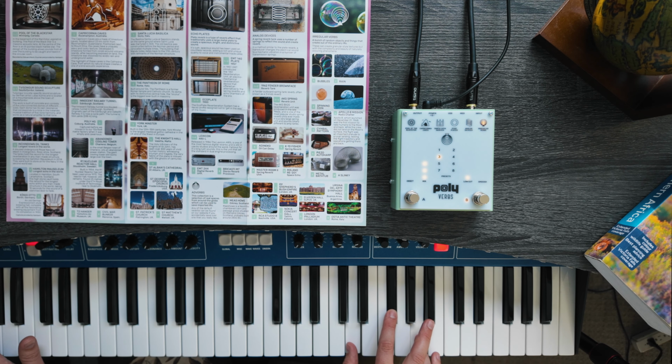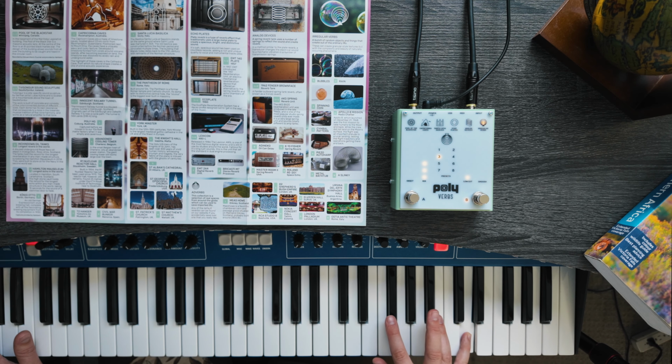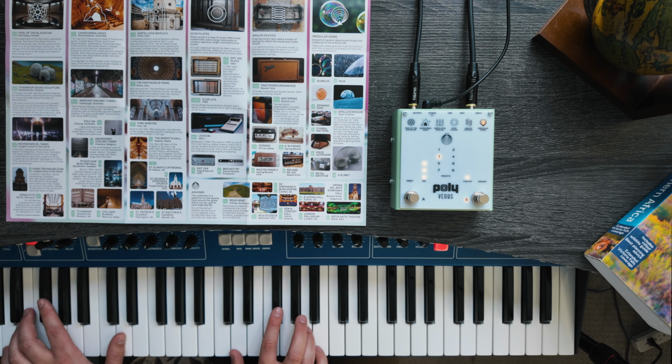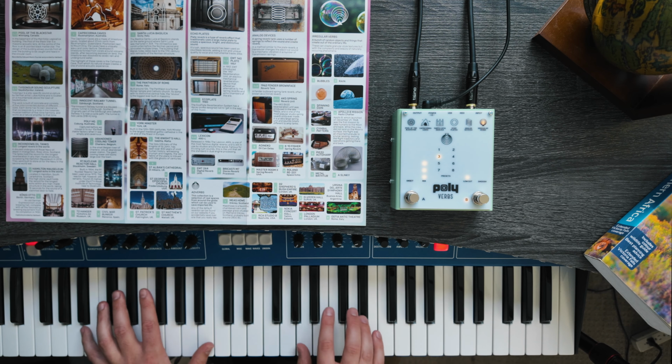This might be my favorite one so far. How funny is it that a spinning coin is creating one of the most beautiful reverbs I've ever heard in my life? Let's go minor.